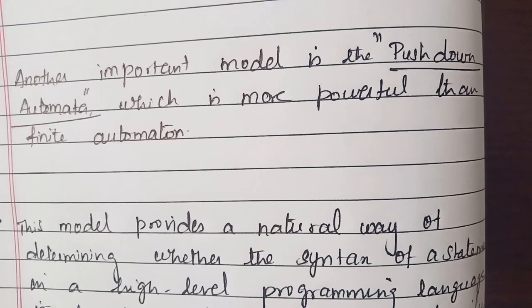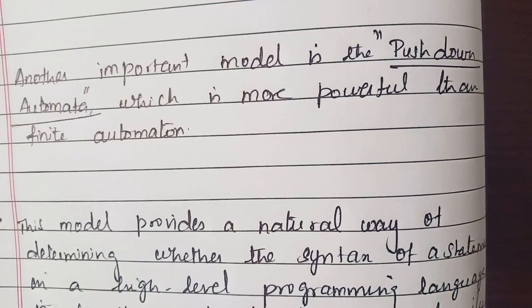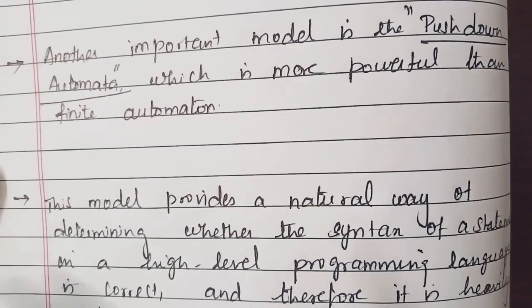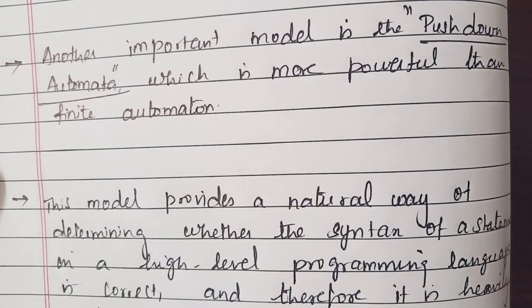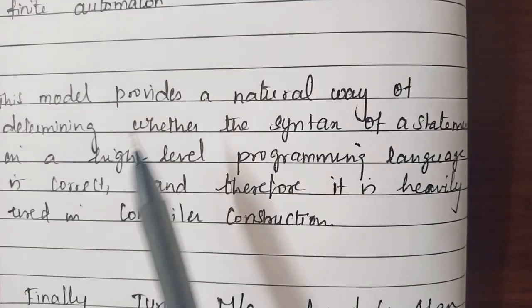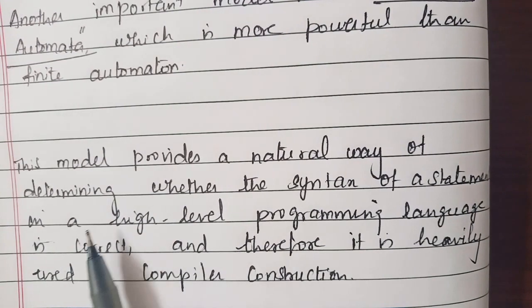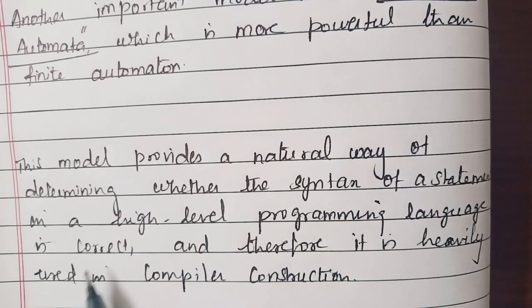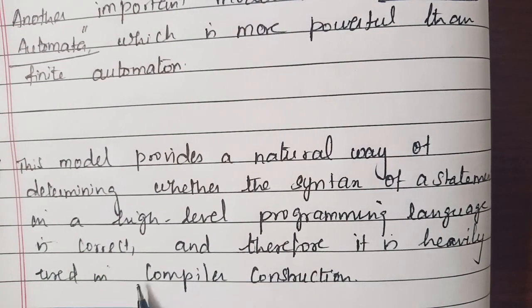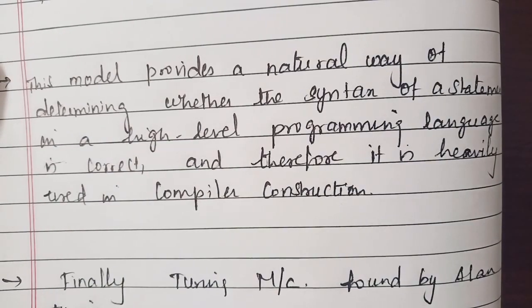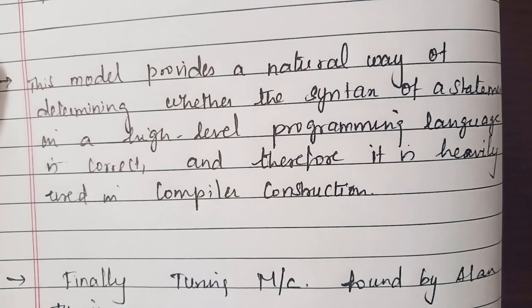When we solve problems and languages in this theory of computation, it will be very easy for you. We are going to see this shortly, but we have to know the basic concepts, which is why we are seeing them here. This model provides a natural way of determining whether the syntax of a statement in a high level programming language is correct, and therefore it is heavily used in compiler construction, text processing and much more.